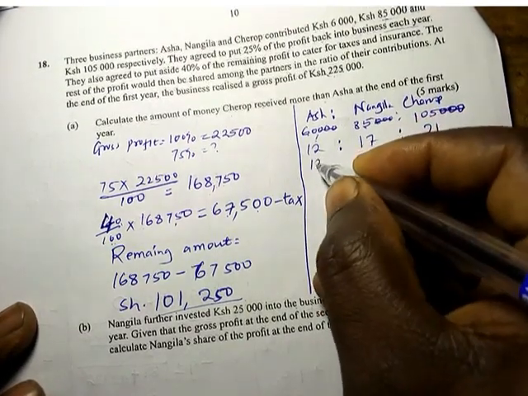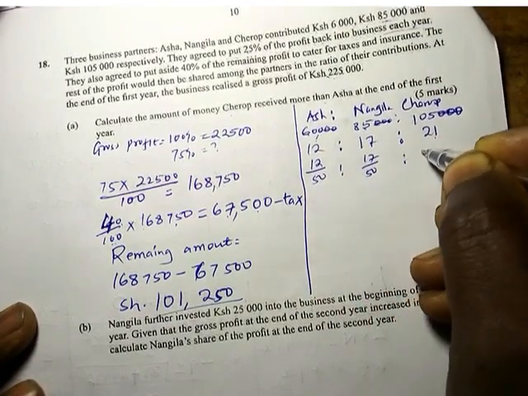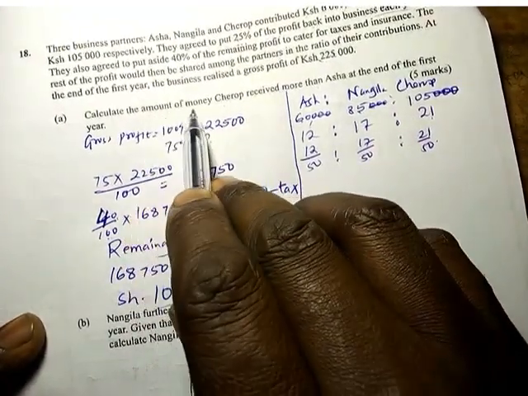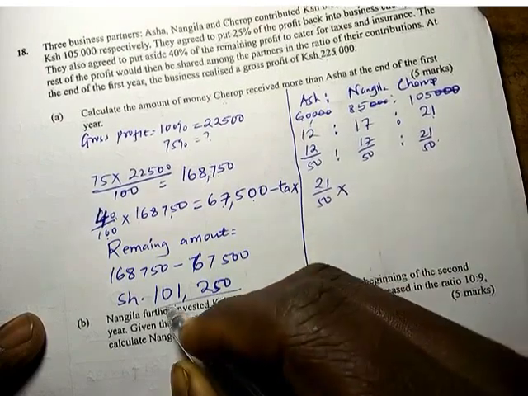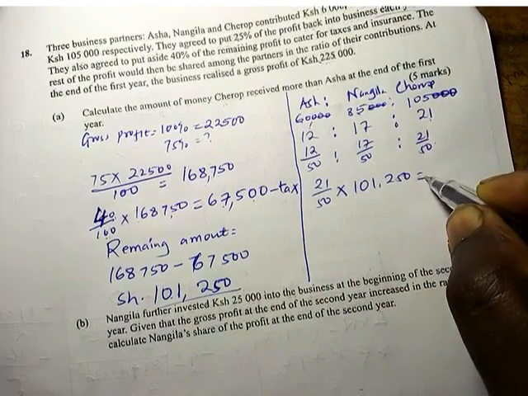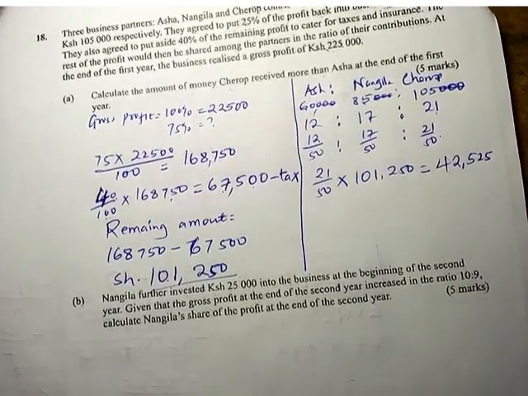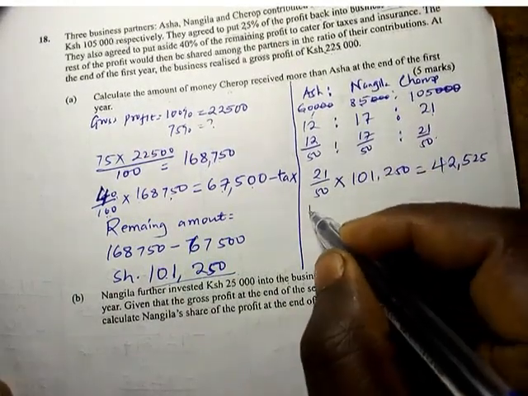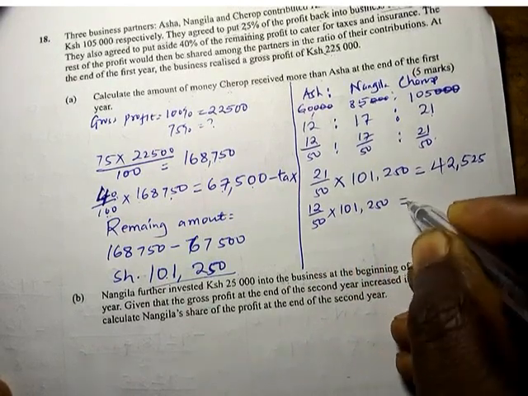So this one will get 12 over the total, which is 50. This one will get 17 over 50. This one will get 21 over 50. So we can now get the amount Jerop received more than Asha. So Jerop got 21 over 50 times the money we were sharing, 101,250. And that gives Jerop 42,525. Now let us see how much Asha got. Asha got 12 over 50 times 101,250.